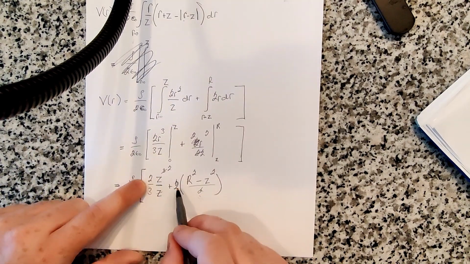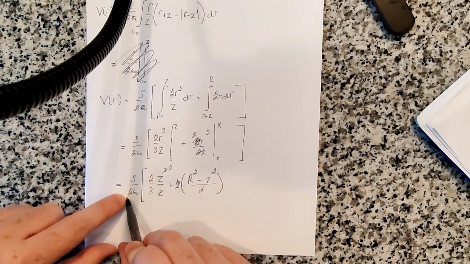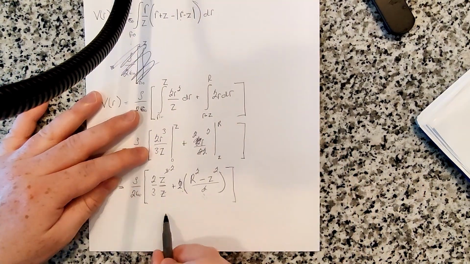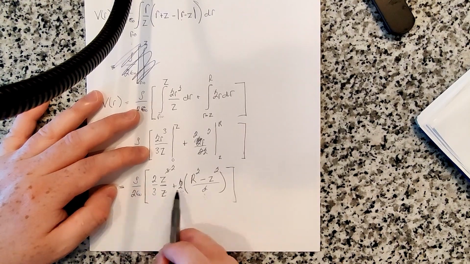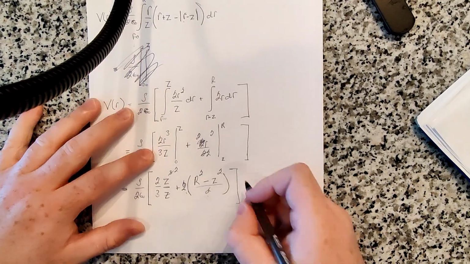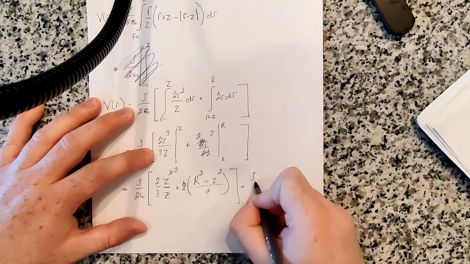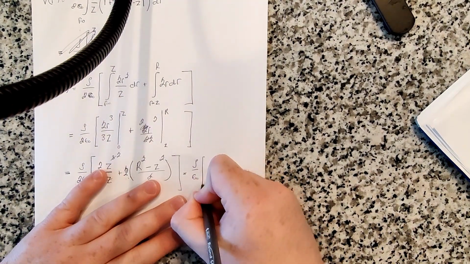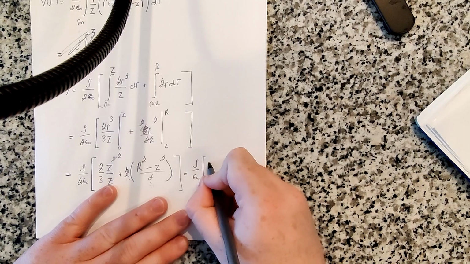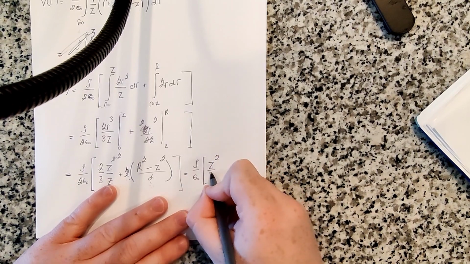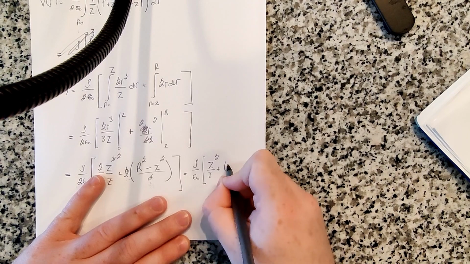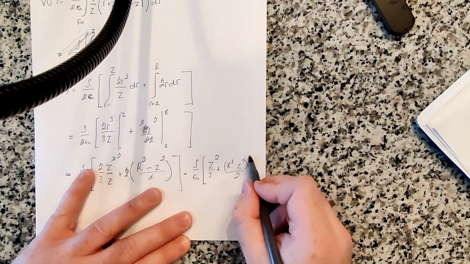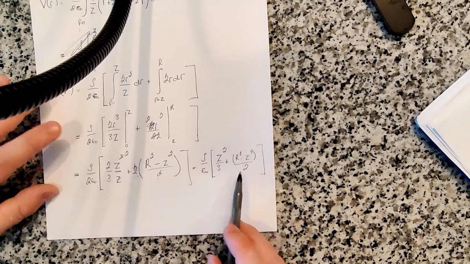However, what I want to do is pull the common 2 out and cancel with this 2. So technically it could cancel. I just want to do it a different way. Since we have 2's here, I want to pull it out and cancel that 2. So this is going to be equivalent to rho over epsilon naught, and then we have z squared over 3 plus r squared minus z squared over 2. And we can get a common denominator here.